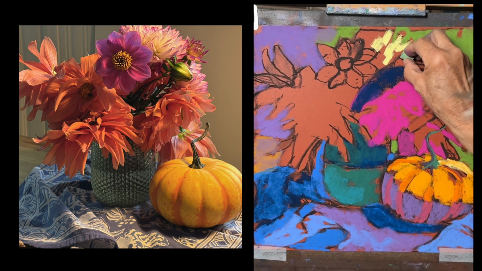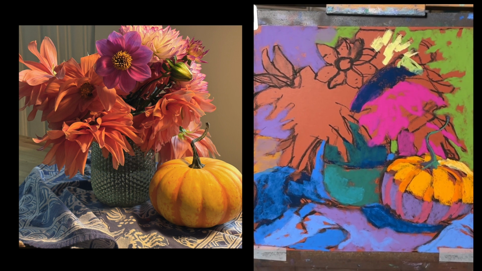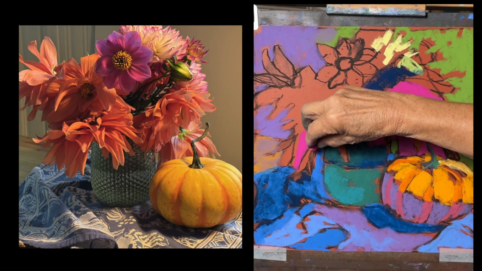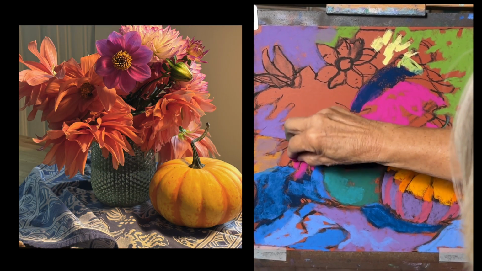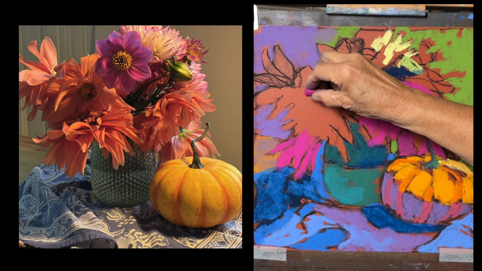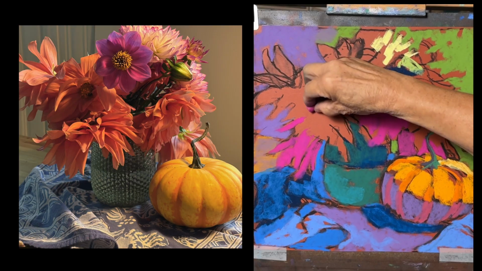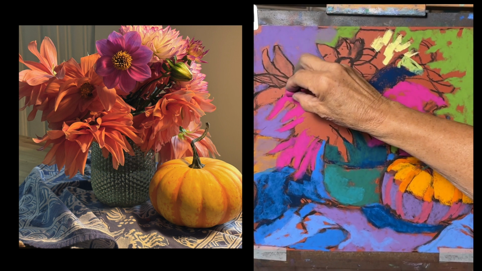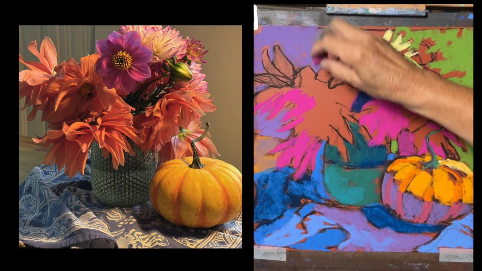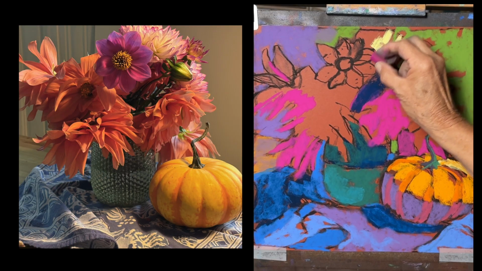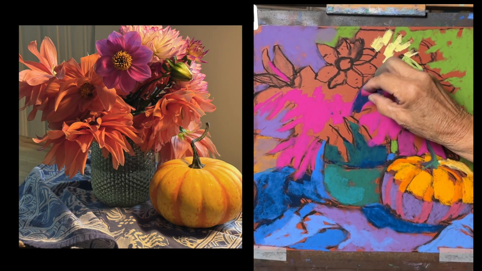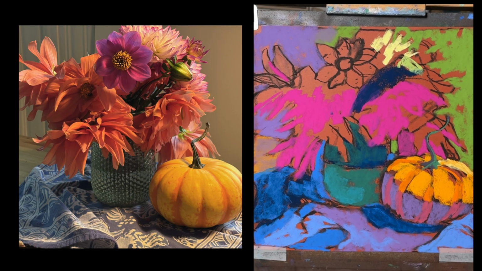I'm going to put the light side on that one so I don't lose track of it. Okay, let's try a light color too now.